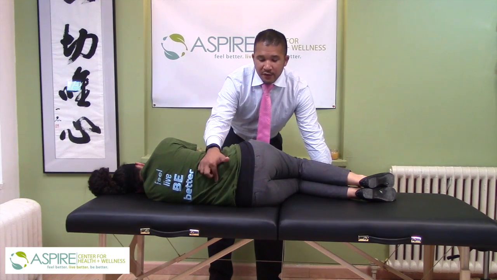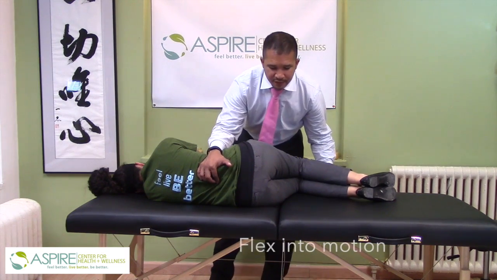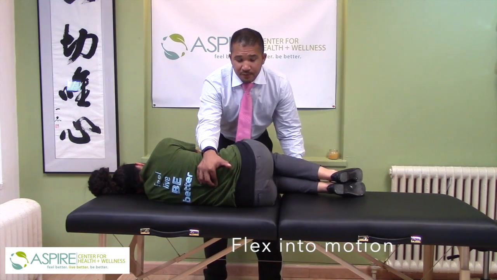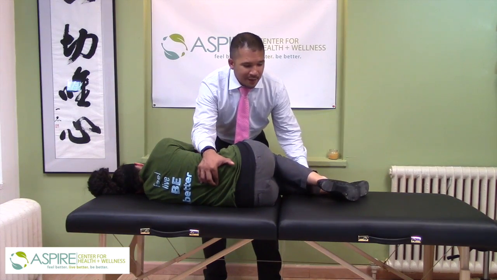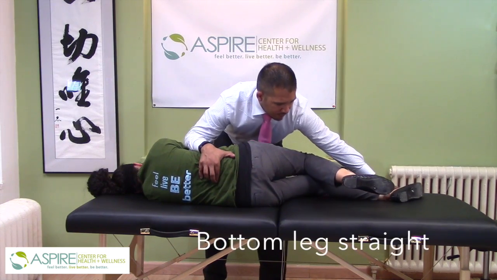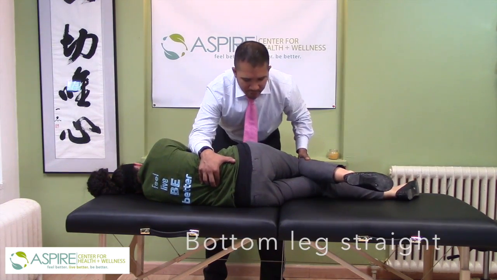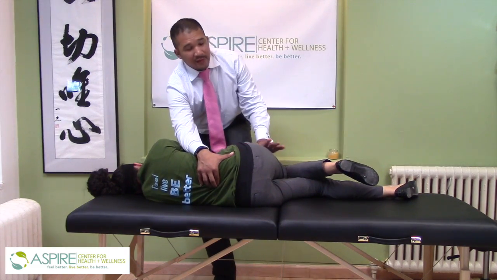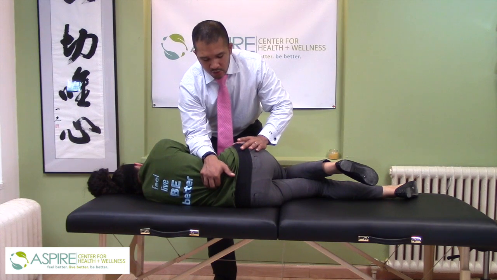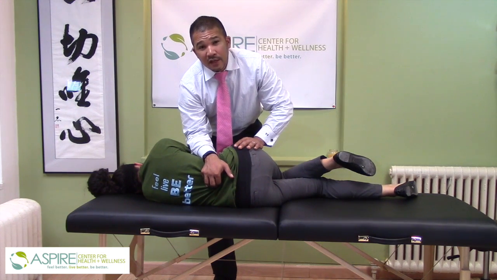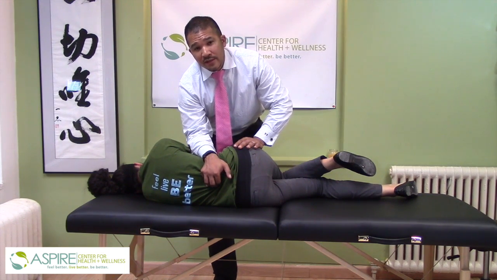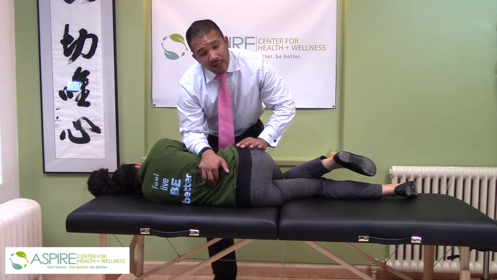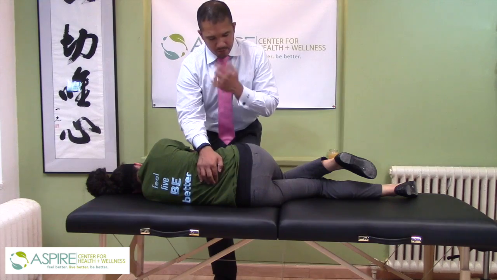So let's say I put my finger on this segment here and I realize that I had limited flexion and side bending. So I flex into the motion, and then I make the bottom leg straight, okay? And I keep it just here. By having this leg bent here, right? Look at which way I'm side bending. I'm side bending to our right. So this person here, I had a limited flexion and right side bending.